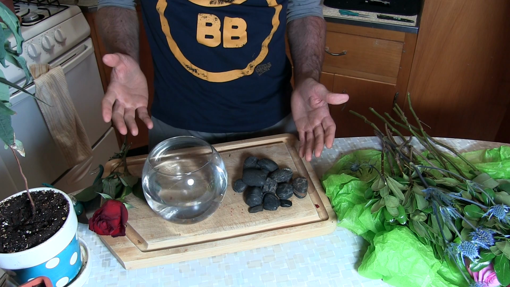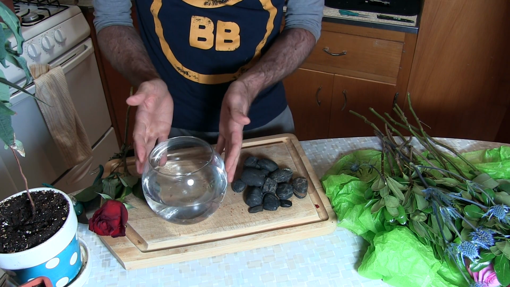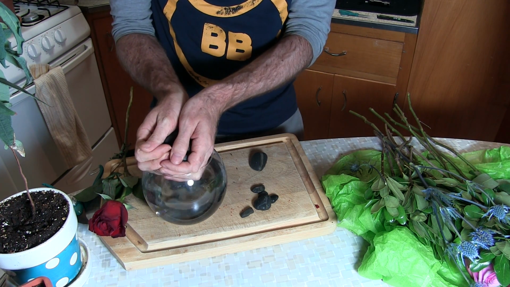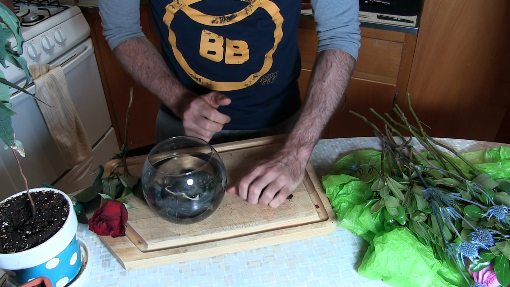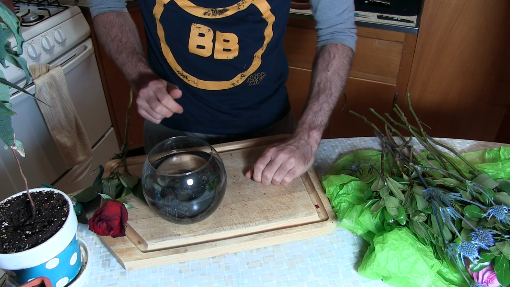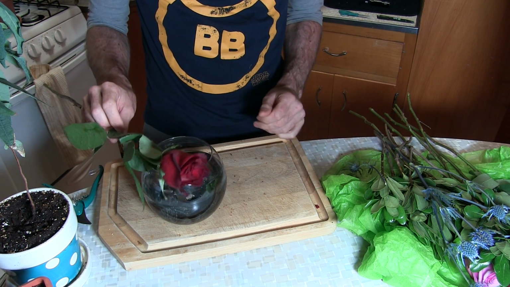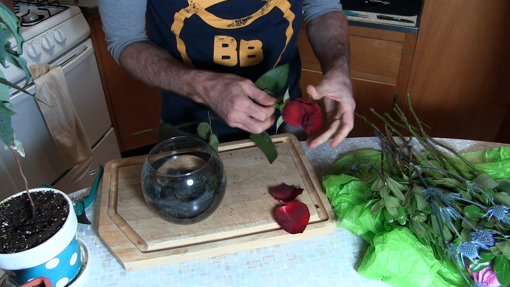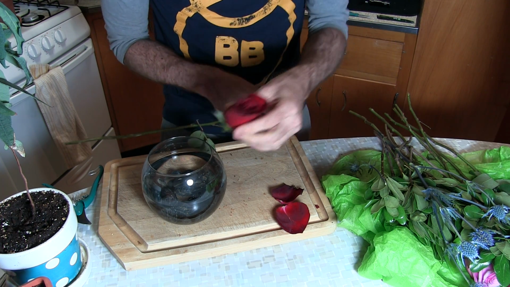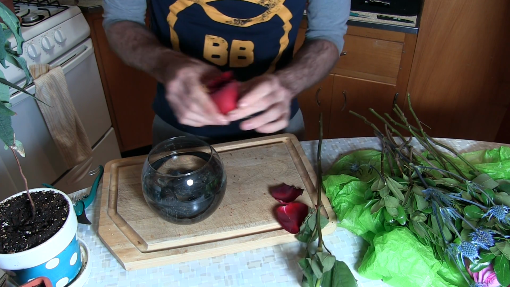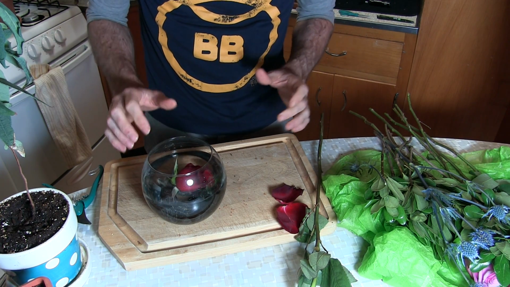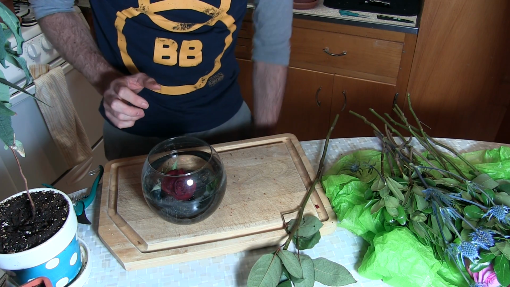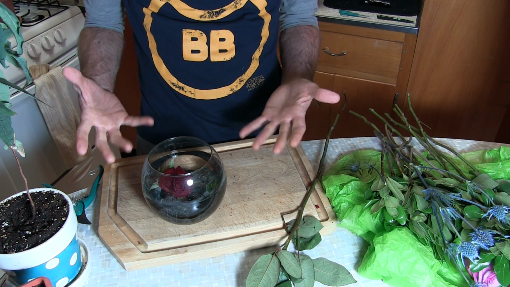Here's another simple flower arrangement you can do. First, you get your bowl and some water, and you fill it with rocks. And you take your rose, peel off a couple of the outsides, and then snap it. Just like that. And you drop it in. Now it just floats around. In a couple of days, this will open up and look really cool.